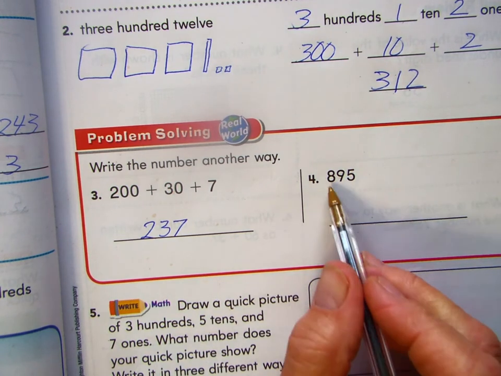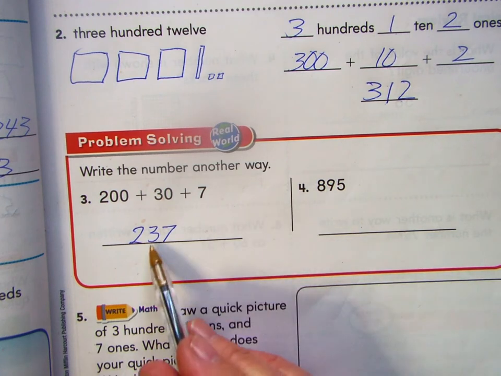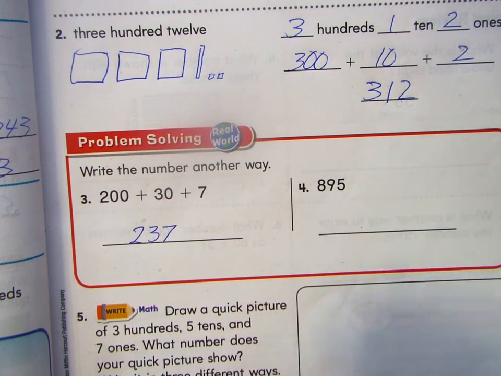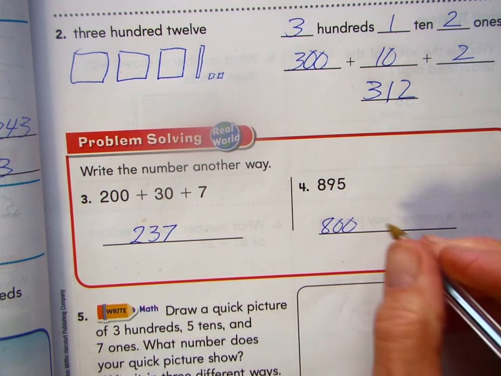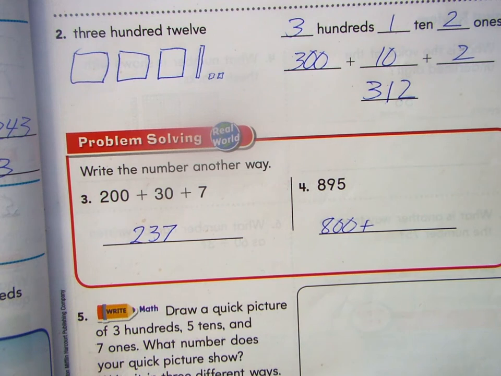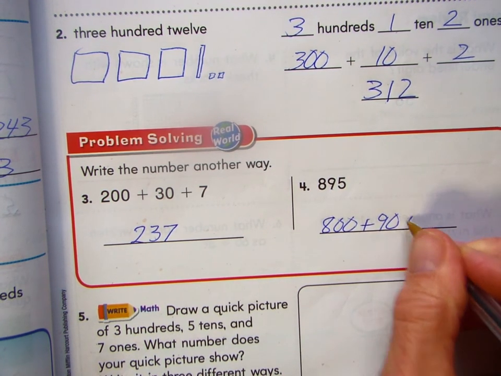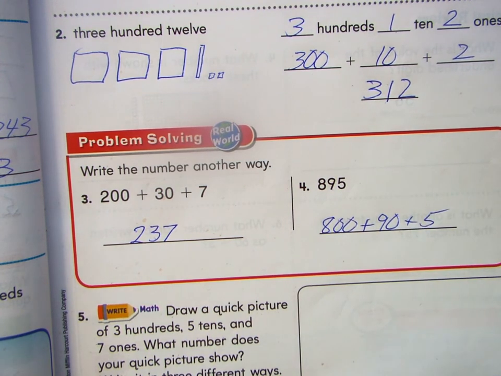I don't want to do that. But this time they gave us the easy way. We got to put something else. We can do this way, right? Well, they did that. We did this. So now they gave us this. We're going to do that. What's 800s? 800. What's 9 tens? Oh, we got to put the plus sign. 9 tens means 90. Plus 5 ones is 5. Did you get that? That's pretty easy.